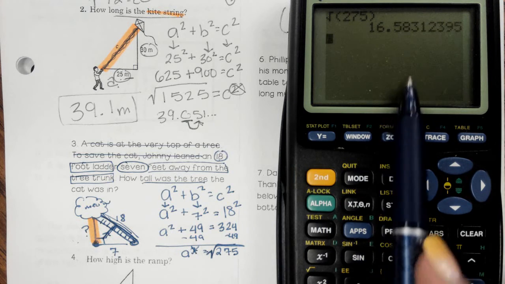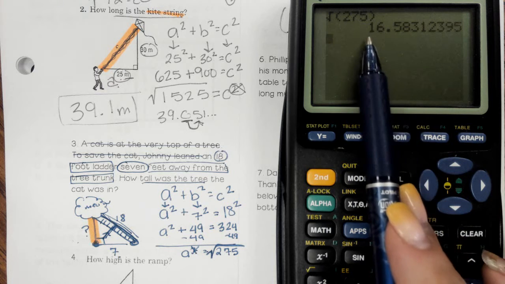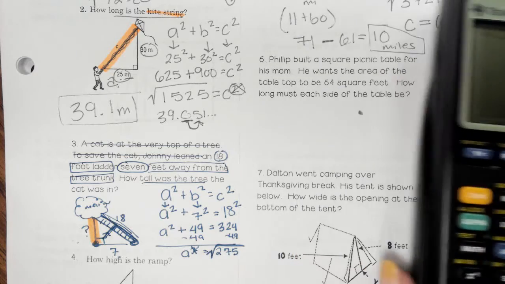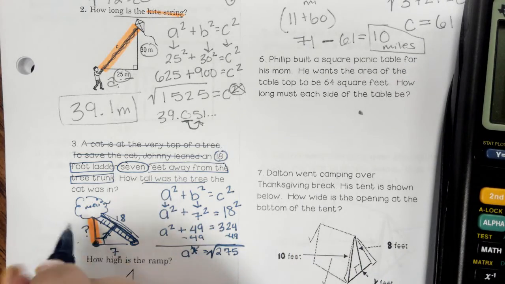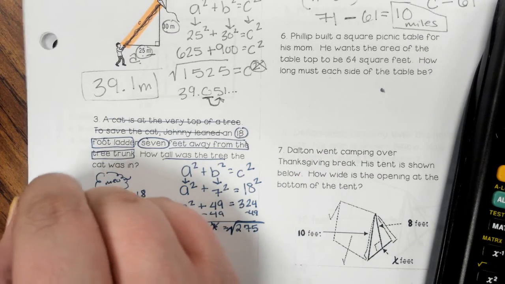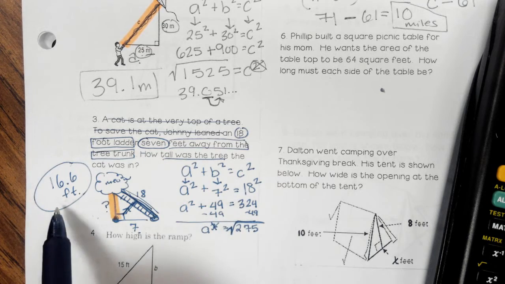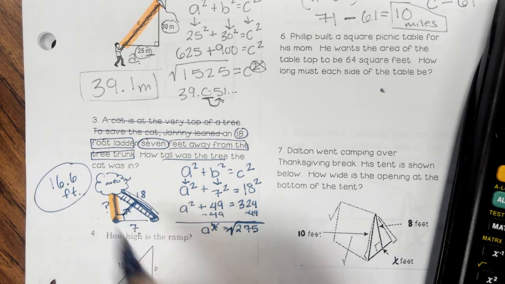We're going to round to the nearest tenths place. 16.58 becomes 16.6. And everything here was measured in feet. So this is going to be 16.6 feet. That tells me how tall the tree was.